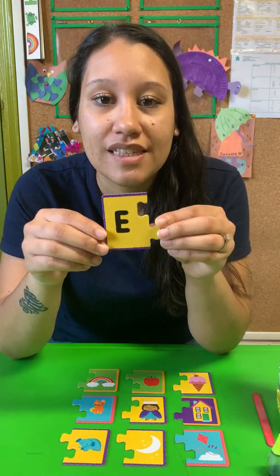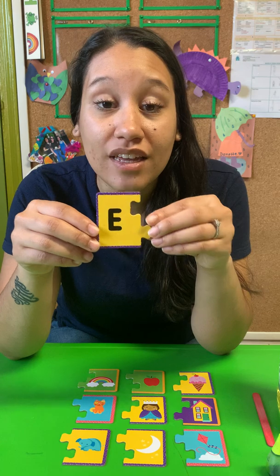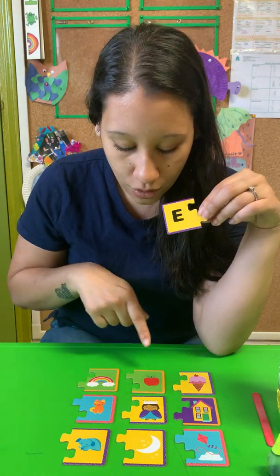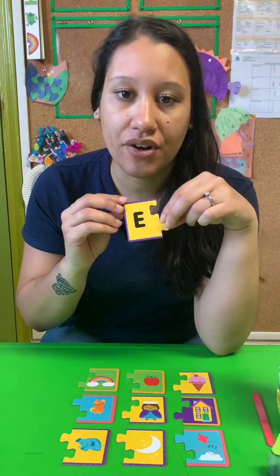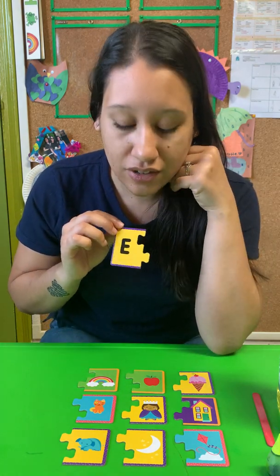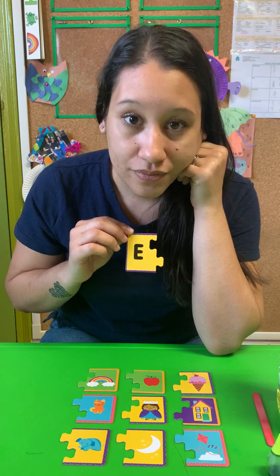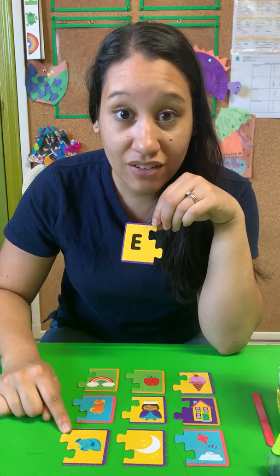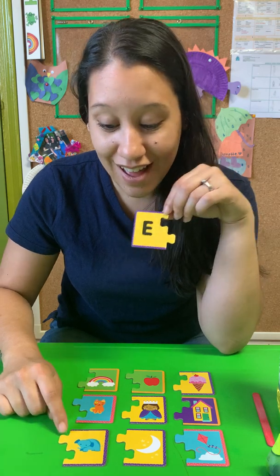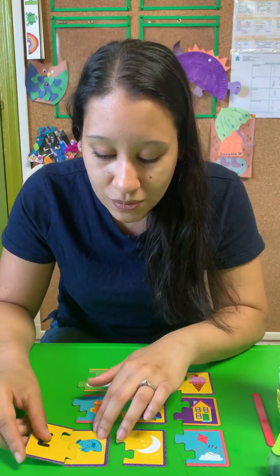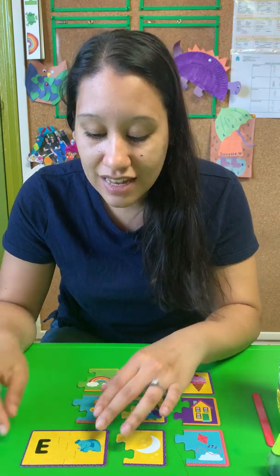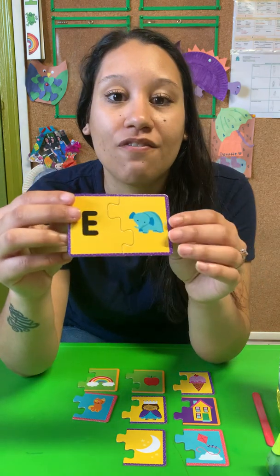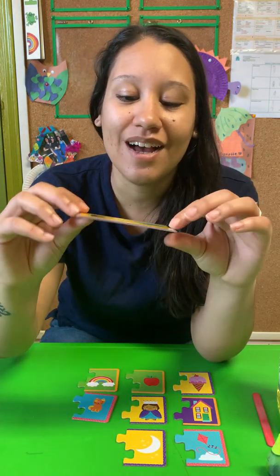What letter is this? The letter E, right? This is the letter E. And what photo here begins with the letter E? Do you see something here that begins with E? Elephant, right? Yeah, elephant starts with the letter E. See, it fits together. E for elephant. Good job, guys.